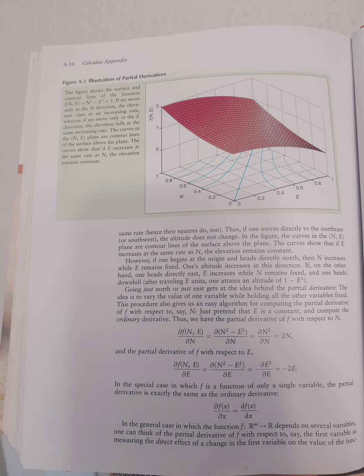We can derive second order or higher order derivatives that involve the repeated differentiation of the function with respect to more than one variable.